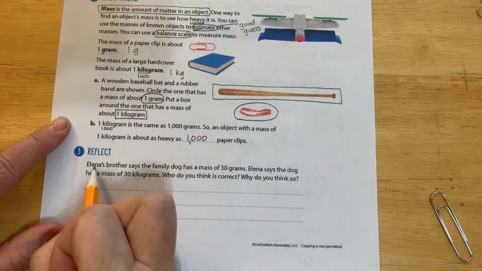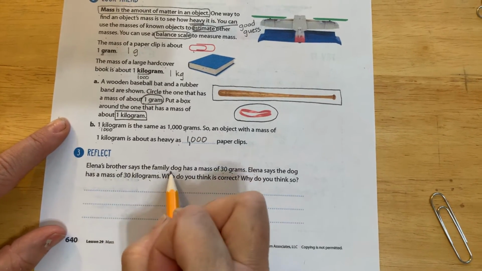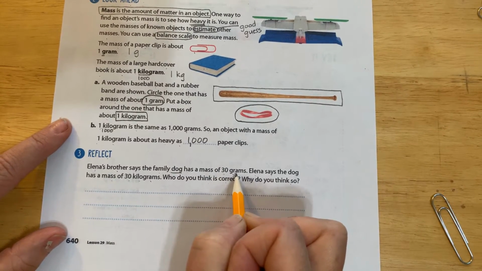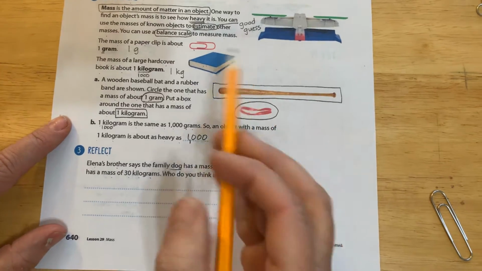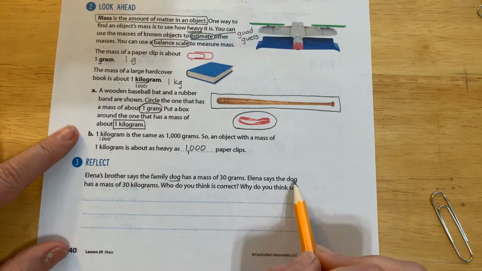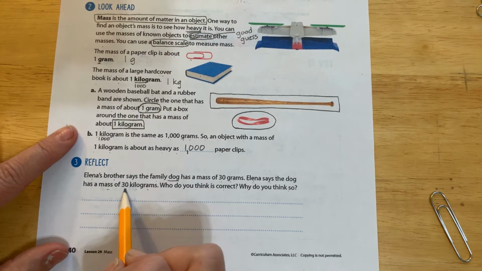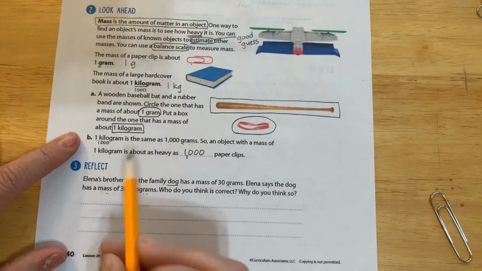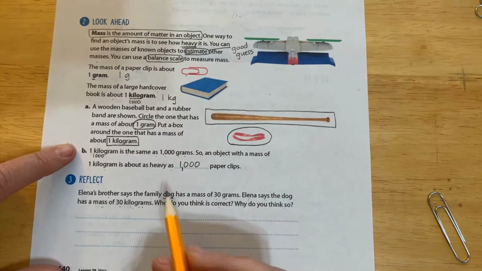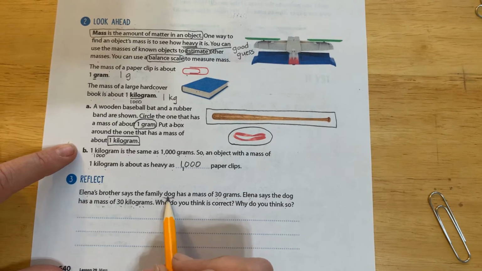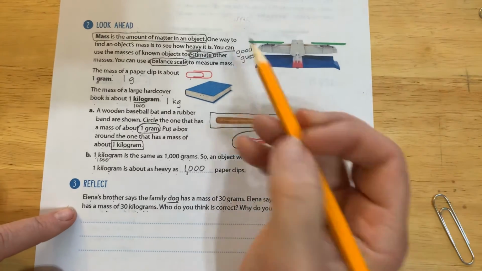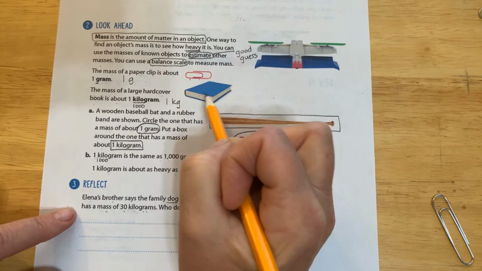Let's see. Elena's brother says the family dog has a mass of 30 grams. Okay, think about 30 grams. 30 grams would be how many paper clips? It'd be about 30 paper clips. Elena says the dog has a mass of 30 kilograms. Okay, so 30 maybe books. Okay, think about that. Would the family dog be the weight of 30 paper clips, or 30 books?